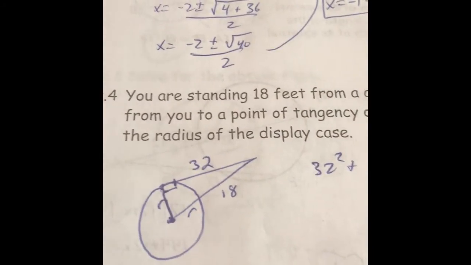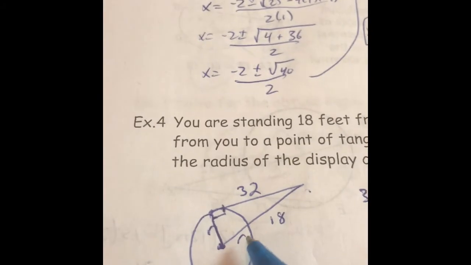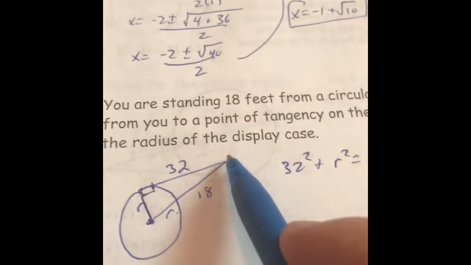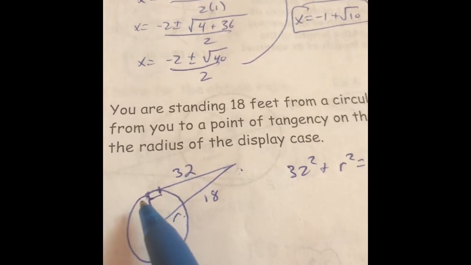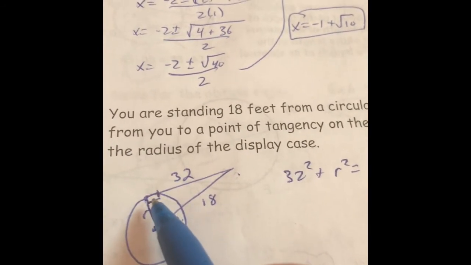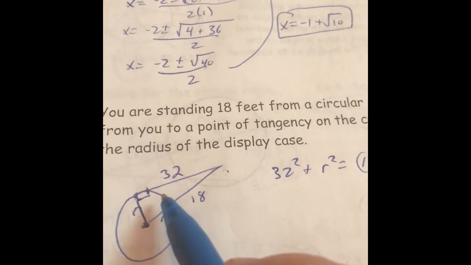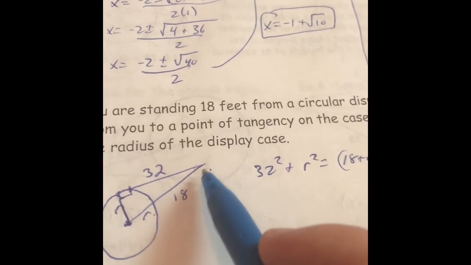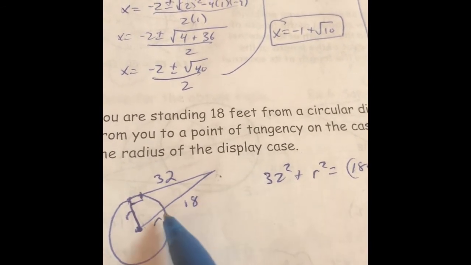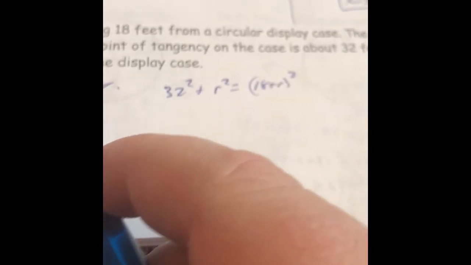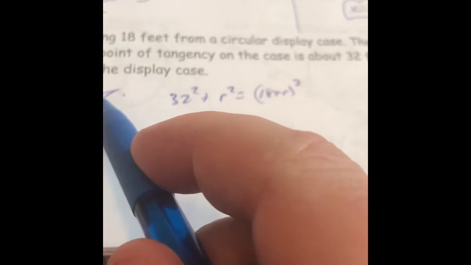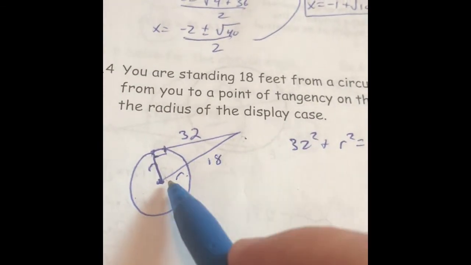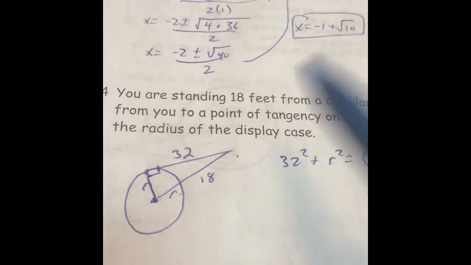Okay, so here is the picture. You're standing 18 feet from the circular display case. The distance from you to a point of tangency is 32 feet. And remember, the tangent and the radius are always perpendicular. So we have a right triangle drawn here. So Pythagorean theorem says 32 squared plus r squared is equal to, now this segment right here is 18 plus r, squared. Now this is not the same as what we were doing over here because this is not a secant. So we are not doing the outside piece times the full length, that kind of stuff. That's what we did up there, not here.